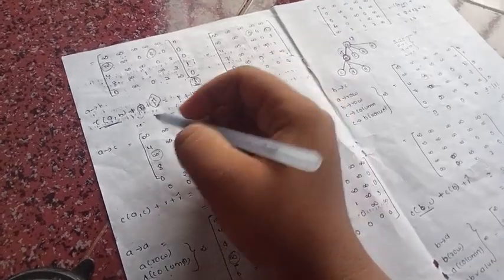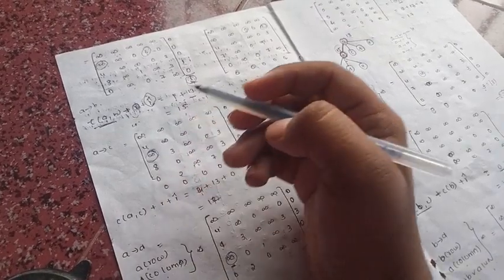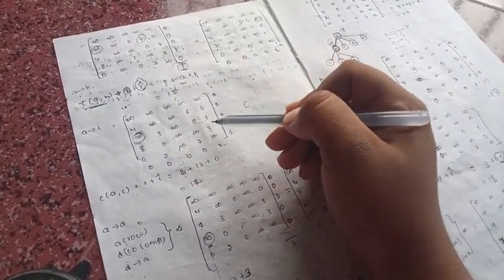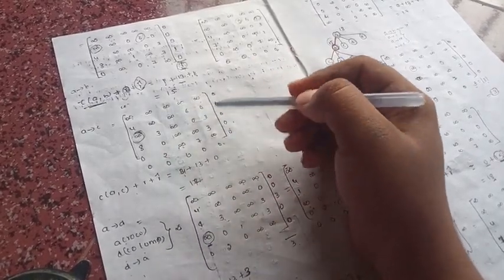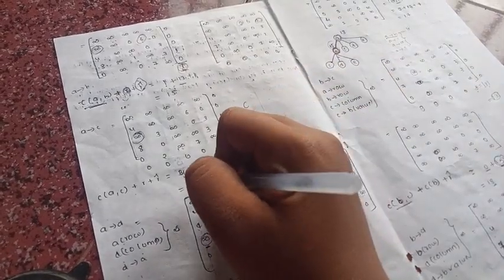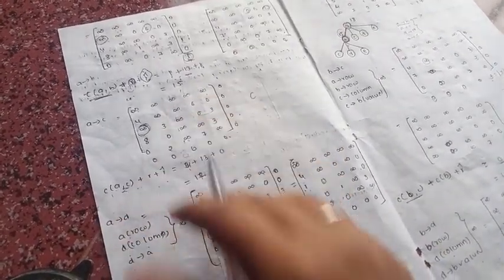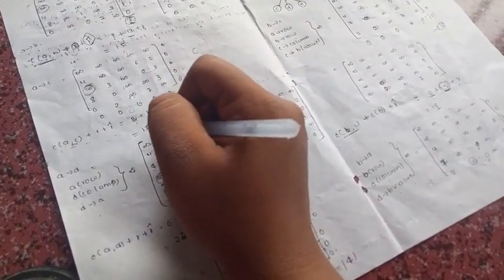Let's check for A to C. That is, A row, C column and C to A value must be infinite. The remaining values are the same as for the previous matrix. After that we check the row reduction: for every row the least element is 0. And for column reduction, for every column the least element is 0. After that we find the cost. How? C of A comma C plus R cap. What is the value of C of A to C? C of A to C value is 3. 3 plus 13 plus 0 equals 16.